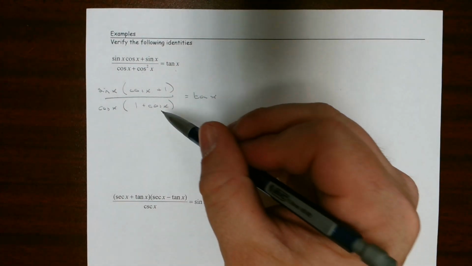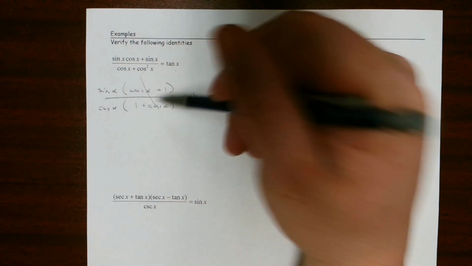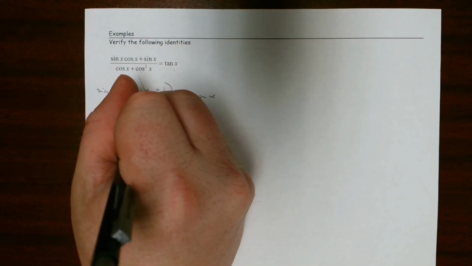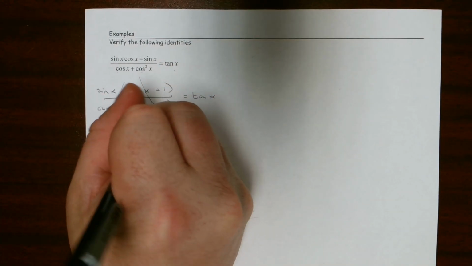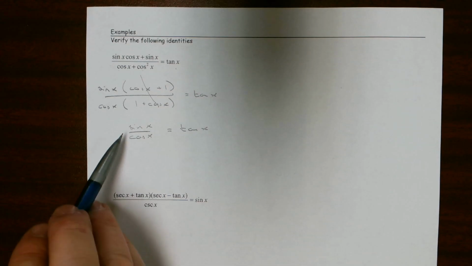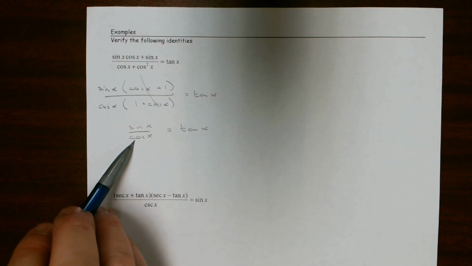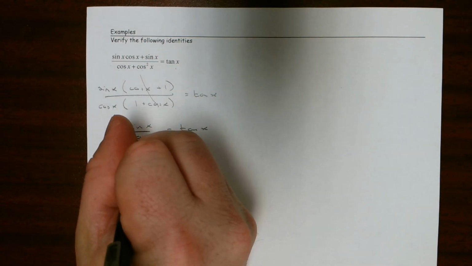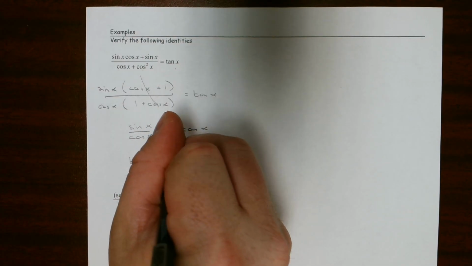Now, cosine plus 1 and 1 plus cosine are all the same thing, so those cancel out. And we're left with sine over cosine, which is equal to tangent. We know by definition that sine over cosine is equal to tangent. And we have just verified our identity.